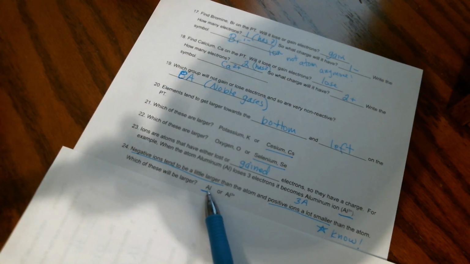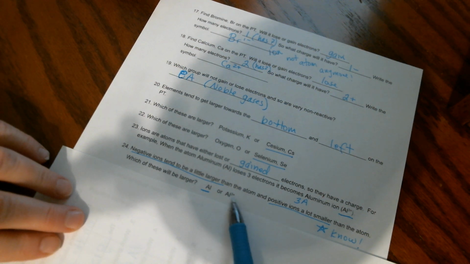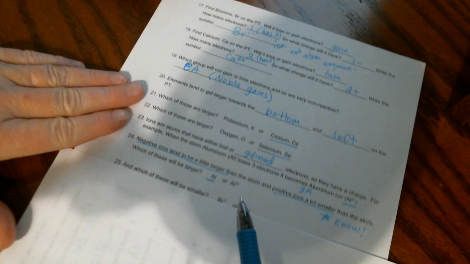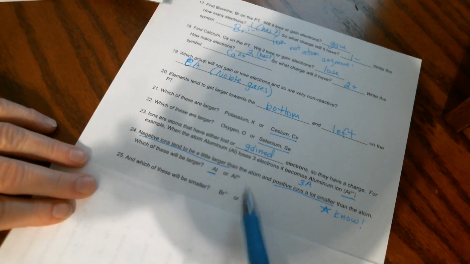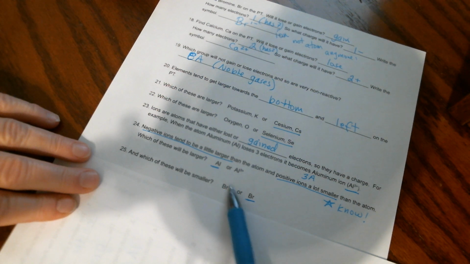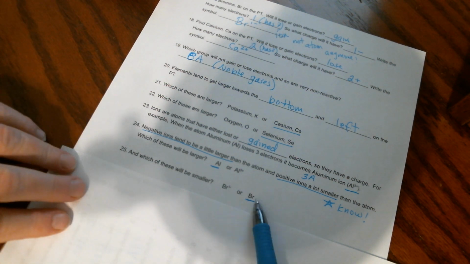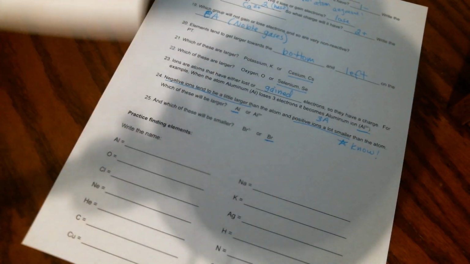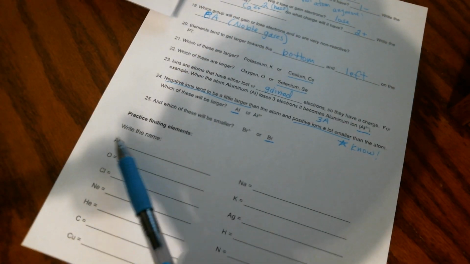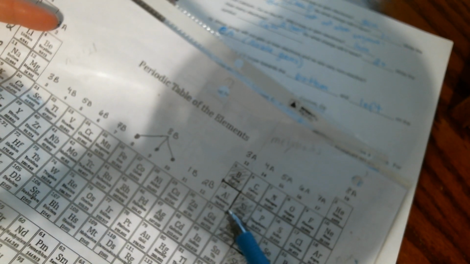Which one will be larger? Well, the larger one, remember positive ions are smaller. This one's smaller, that has to be larger. Okay, again, here, negative ions tend to be a little larger. So this one's larger. It asks you smaller, this one. And these, I will let you all figure those out on your own. So you look up Al, find Al, and then write the word aluminum.